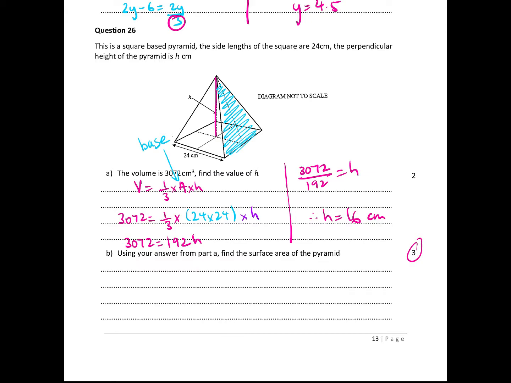I've got 4 of them, and in order to find the area of those, I need to do half times base times height. Okay, but this height is not the same as that one. The perpendicular height that I'm concerned with in that blue triangle is that purple line here. And that's where most students are going to make a mistake here.